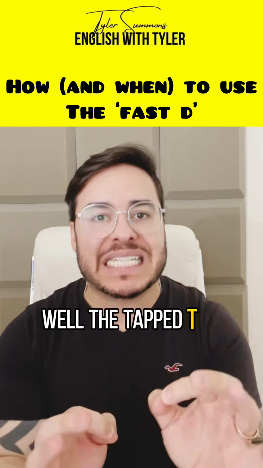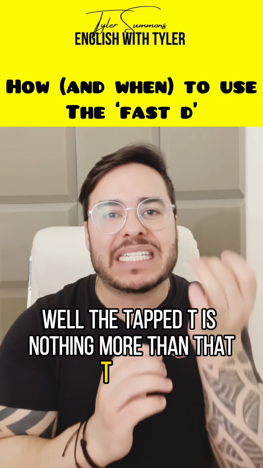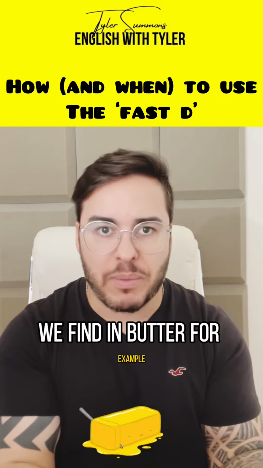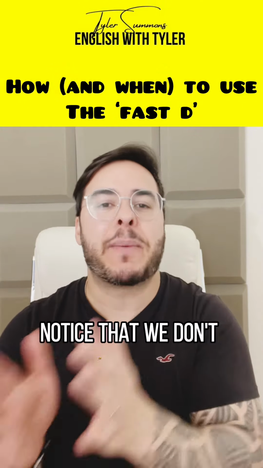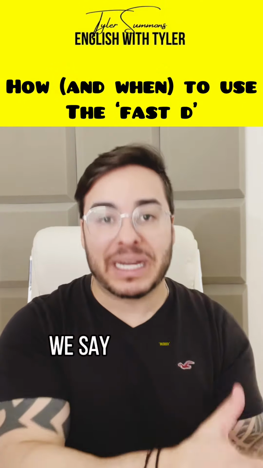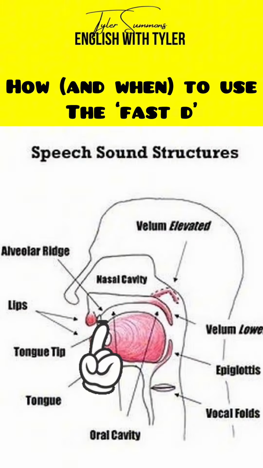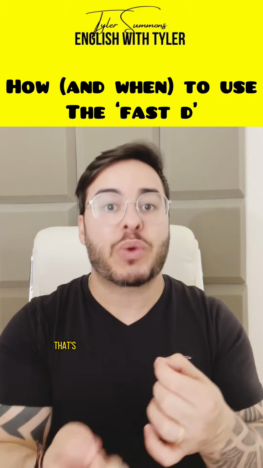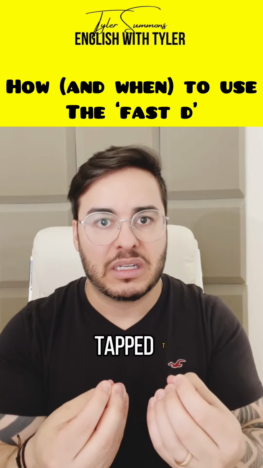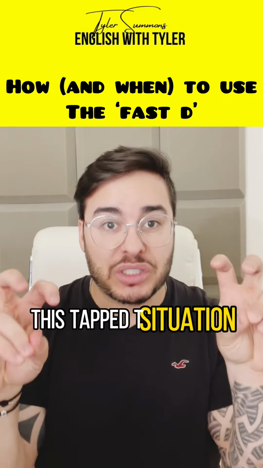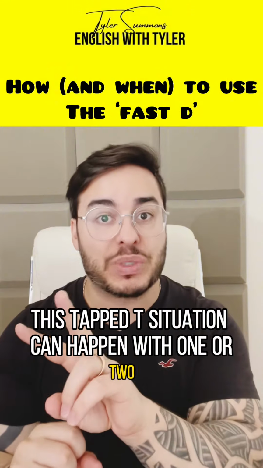Well, the tap T is nothing more than that T sound we find in butter, for example. Notice that we don't say butter with a regular T, we say butter with a tap. We simply tap the tip of the tongue on the gum ridge when pronouncing it. That's why we call it tap T. This tap T situation can happen with one or two T's.